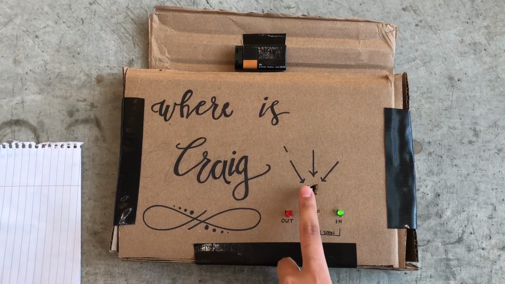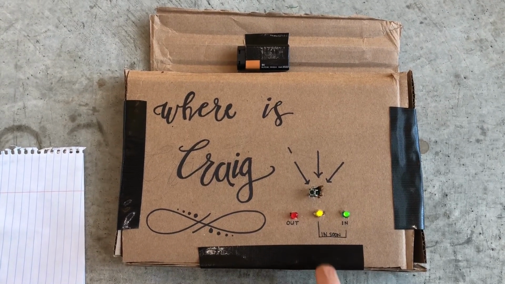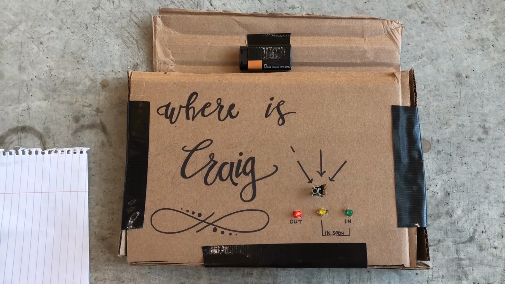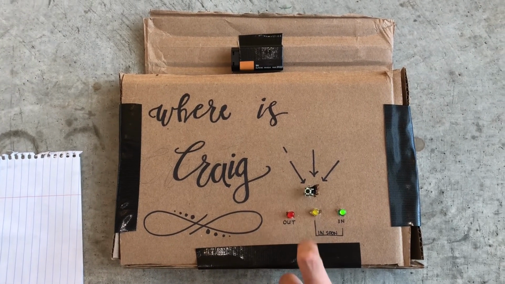The visuals on the sign make it easy for other students to understand, and the position of the button makes it easy for Craig to change the state of the lights.